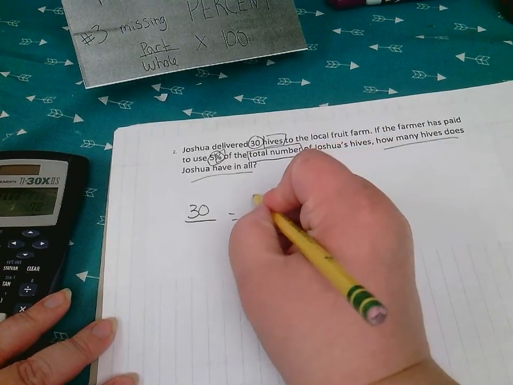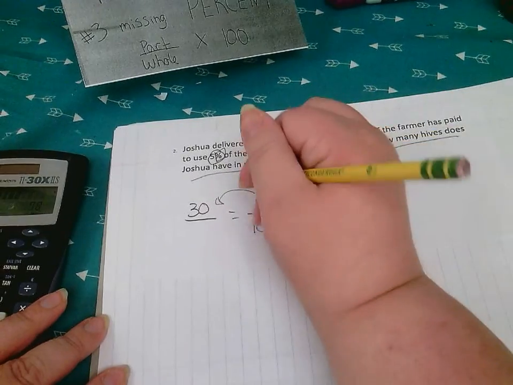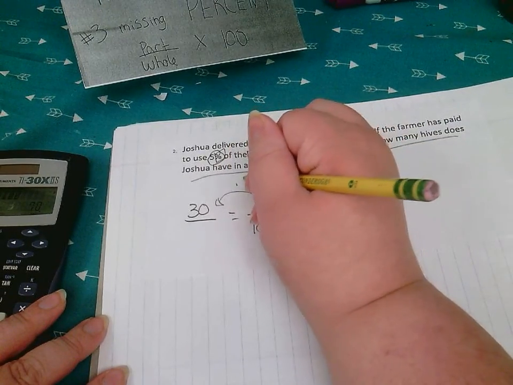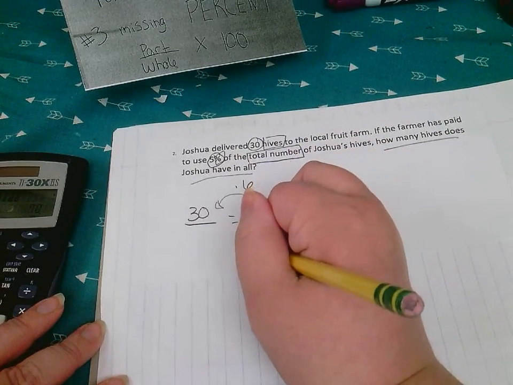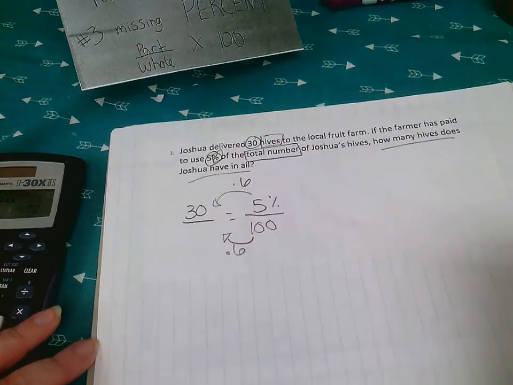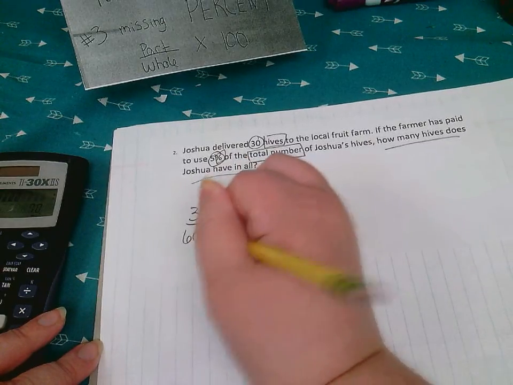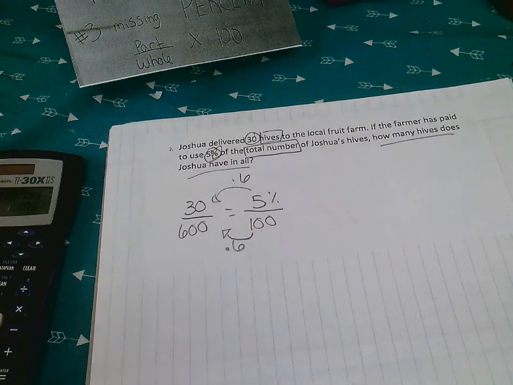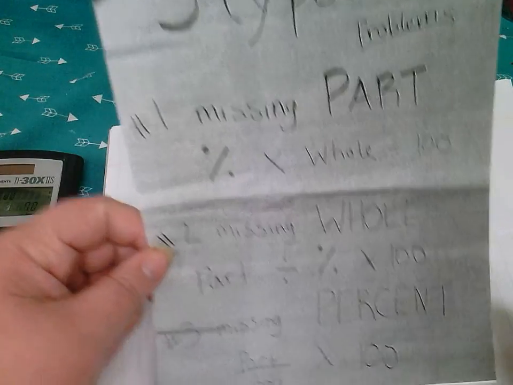Now a problem like this, proportions are so nice. Because if I look here, it works evenly. 5 times what is 30? Oh, 5 times 6. Meaning I have to do the same thing to 100. 100 multiplied by 6 gives me 600. And that was nice. There's no room for error because I didn't have to round anything. But my second method also works.